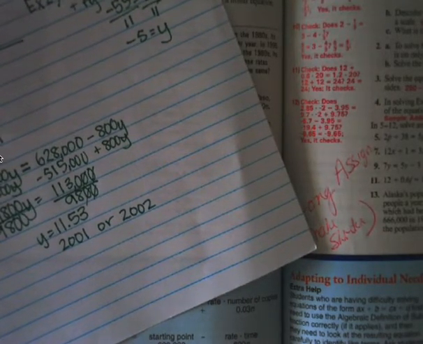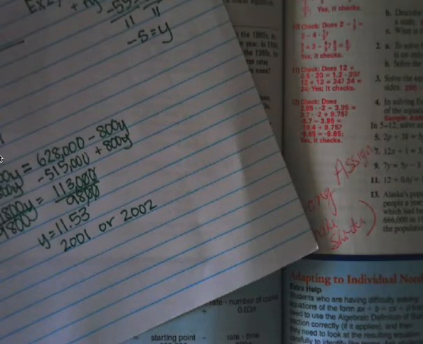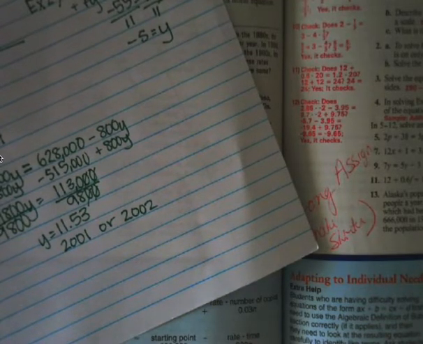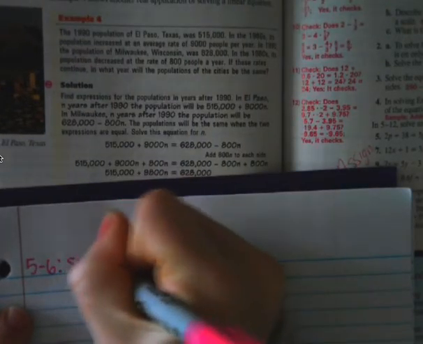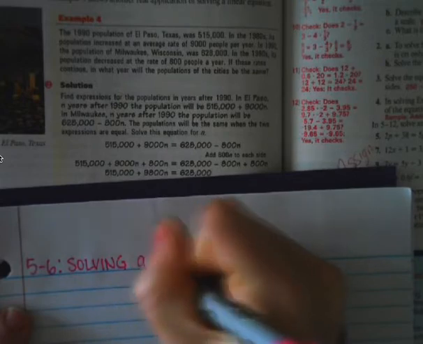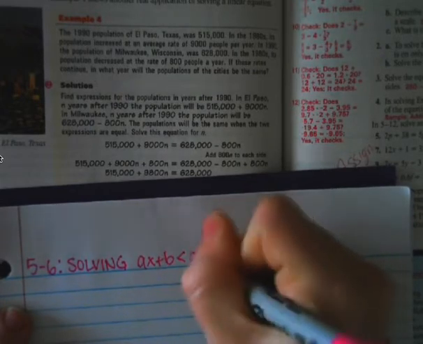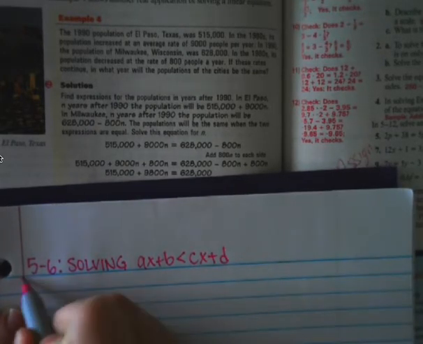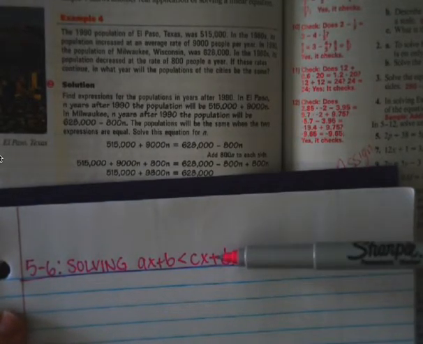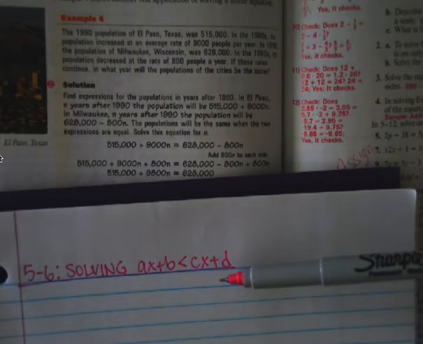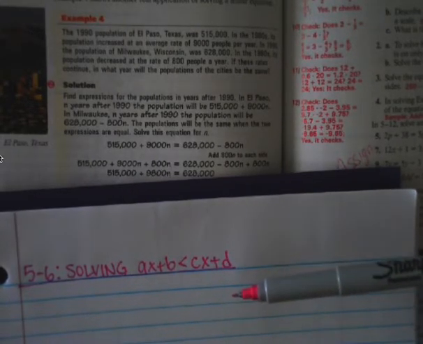All right, so then the last section is very, very similar to this. 5-6, which is solving inequalities with variables on both sides. And again, this is the third time we visited some sort of inequality. So let's remember what is the one thing that is different about inequalities than equations.